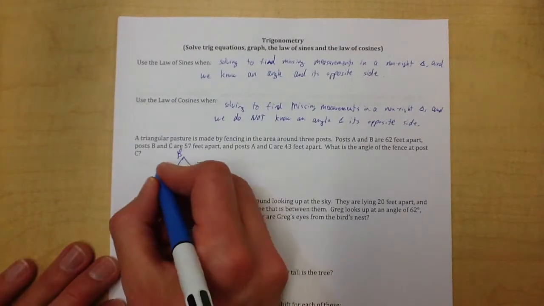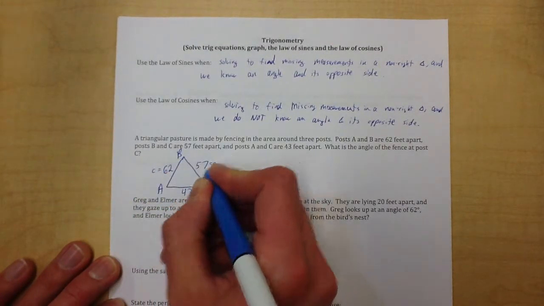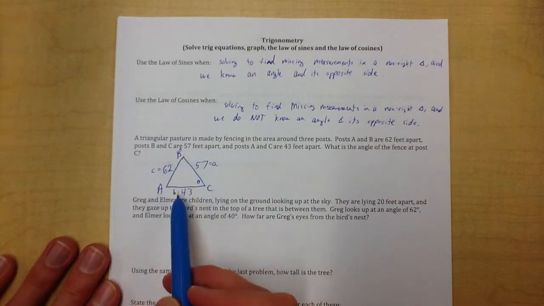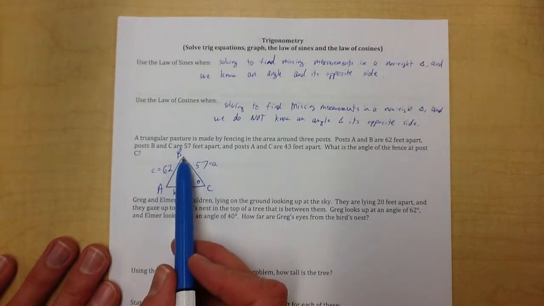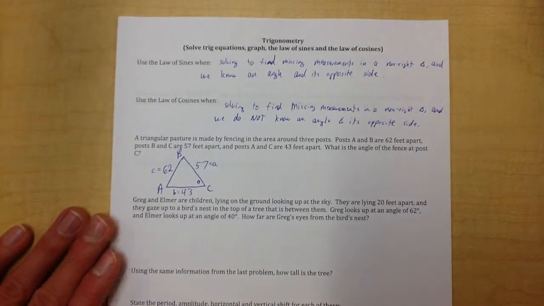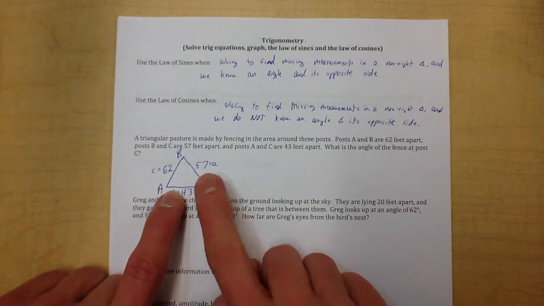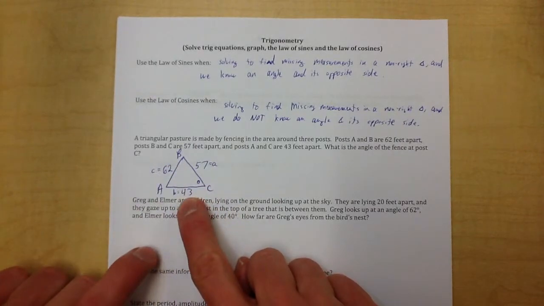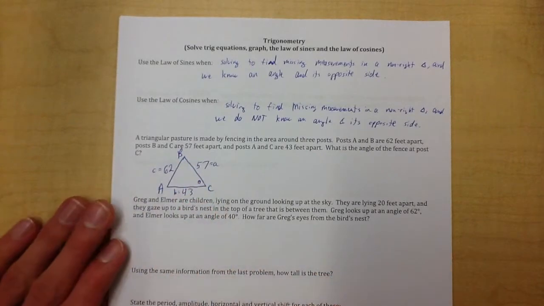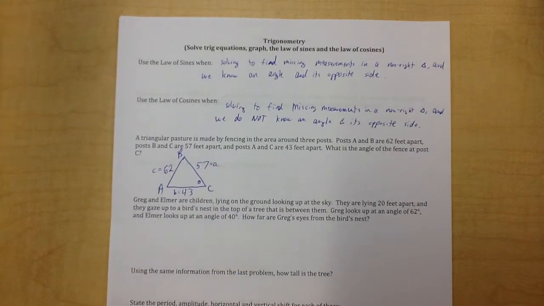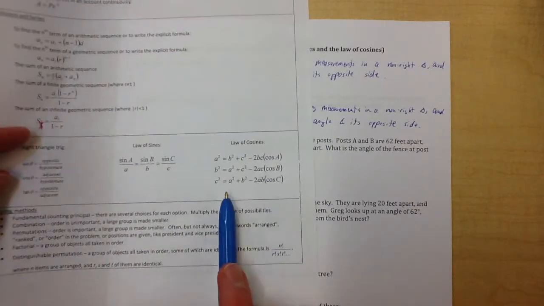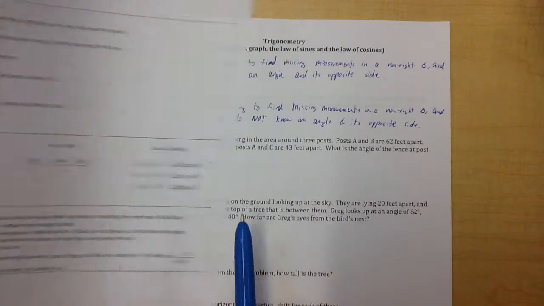So they gave us little c, little a, and little b. And big letters are across from little letters. The angle is the big letter, the capital letter. The side is the lowercase letter. We do not know big A and little a, big B and little b, big C and little c. We don't have a single pair of angle and side. So we're going to have to use the law of cosines. Since we're looking for C, we're going to pick the one that starts with the letter C. So we're going to use that one right there.